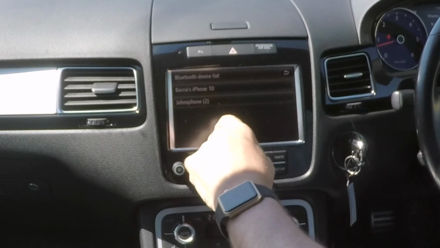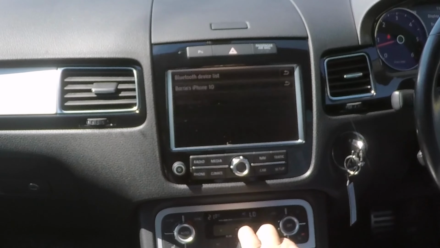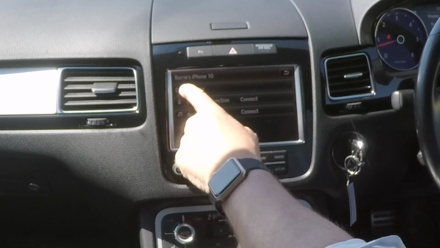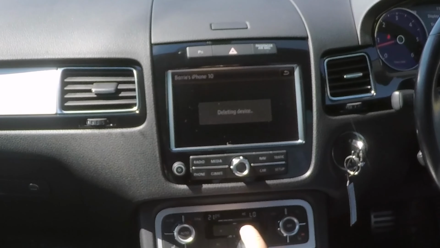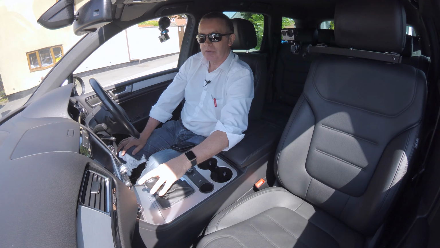You see there Barry's phone, John's phone. So Barry's phone, delete device. Delete device. So that's it.